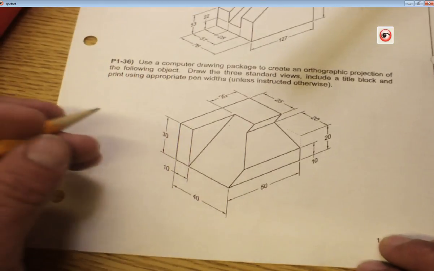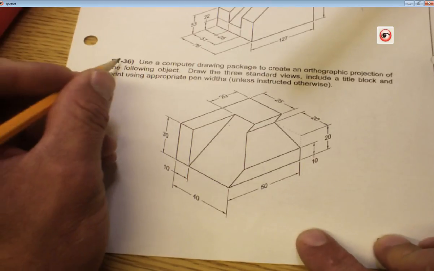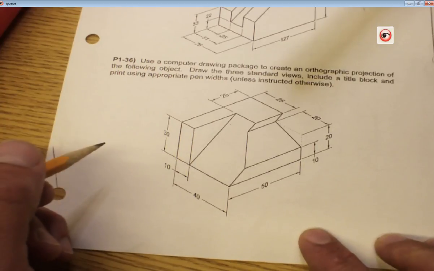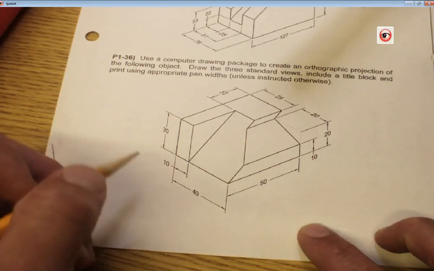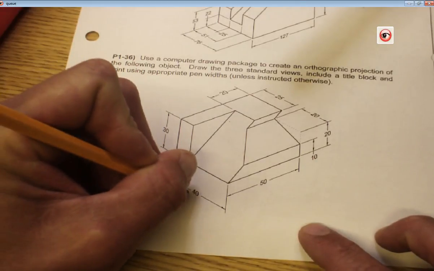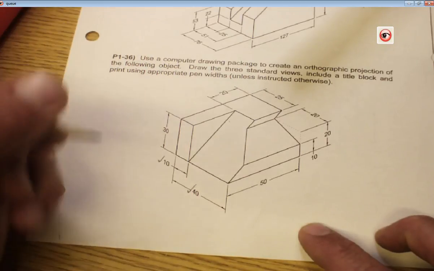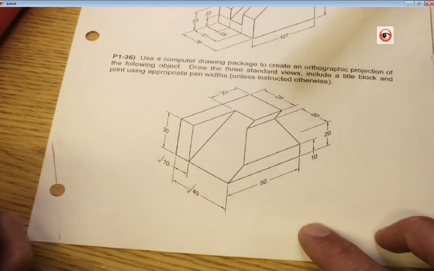Alright, today we're going to be doing P1-36 in SOLIDWORKS. I'm going to demonstrate doing this. And I really recommend that in SOLIDWORKS, as you do dimensions, maybe you check them off one by one to make sure that you get all the dimensions on here.